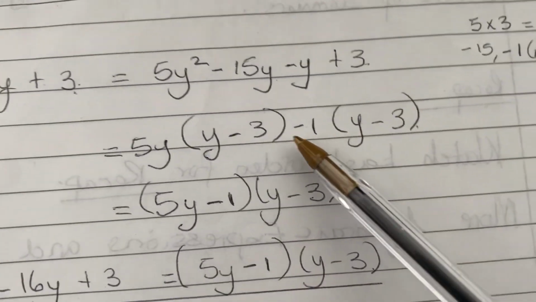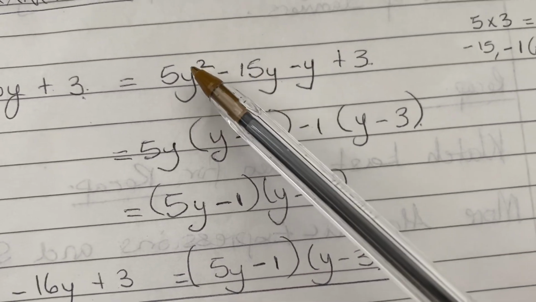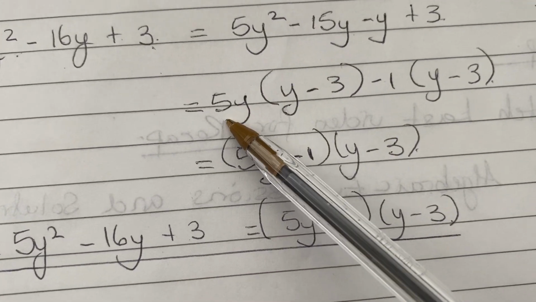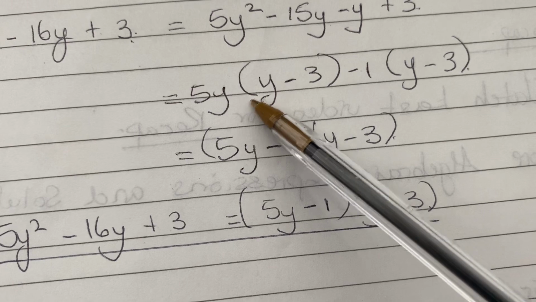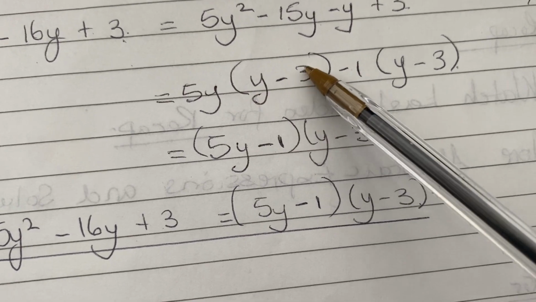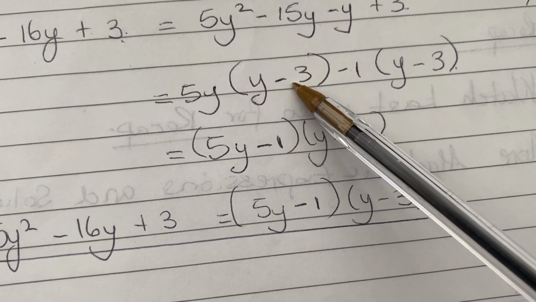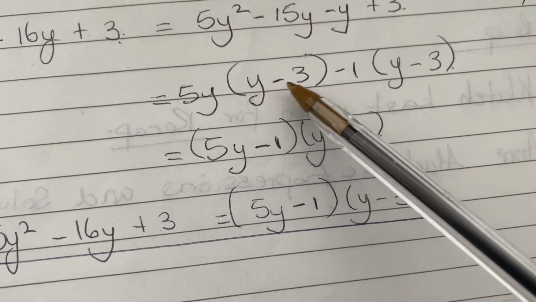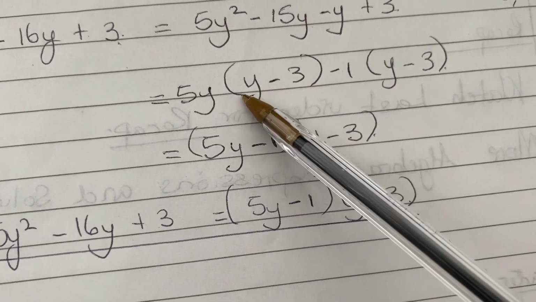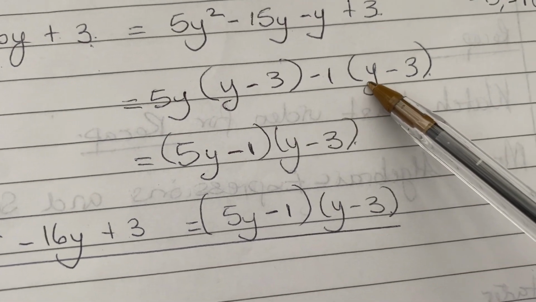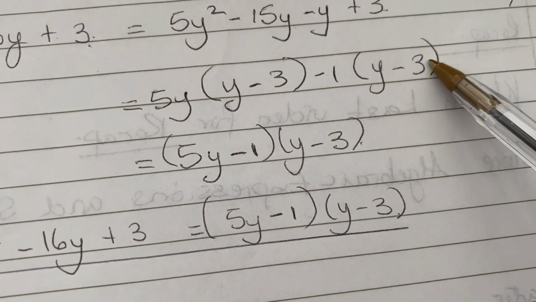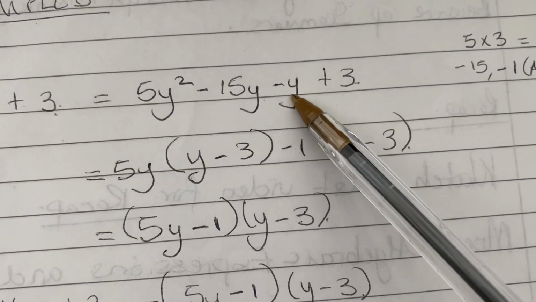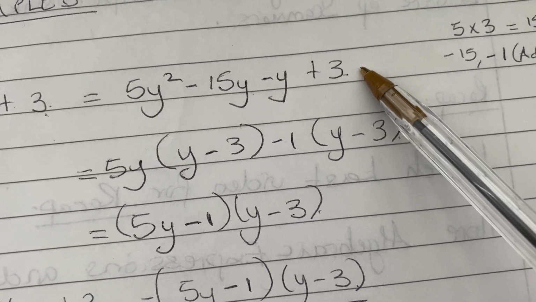Okay, so now the first two terms, 5y into bracket y minus 3. So I have 5y squared minus 15y. So there should be another y minus 3 in a bracket. What do I need to put here? So minus y plus 3.